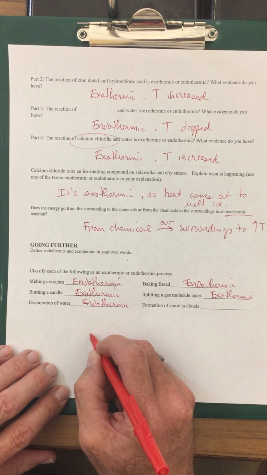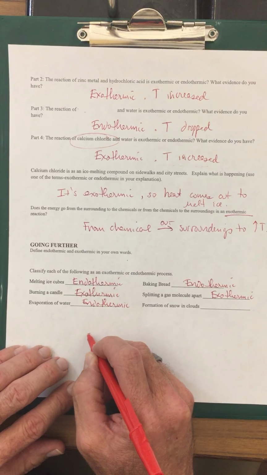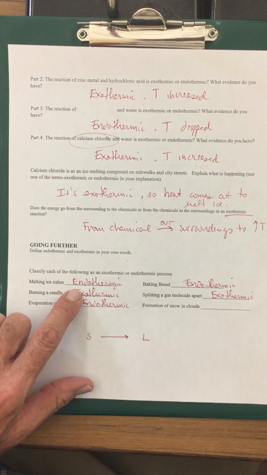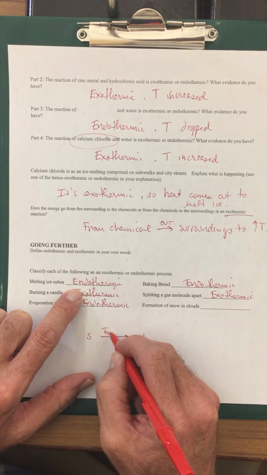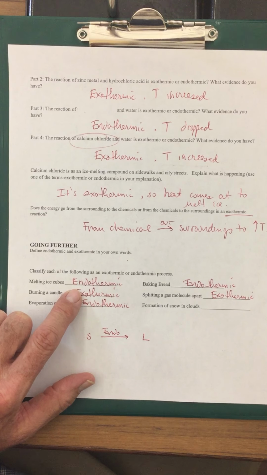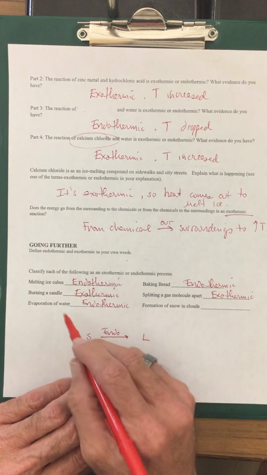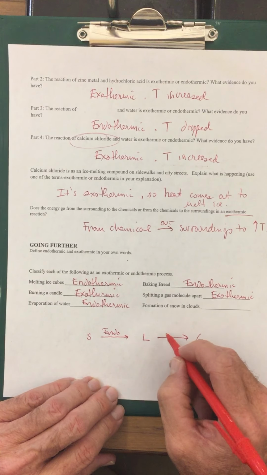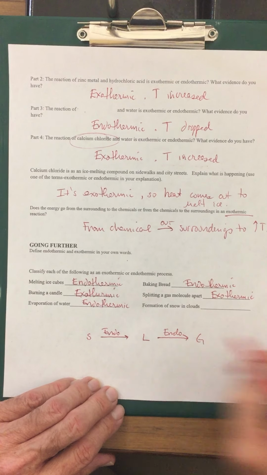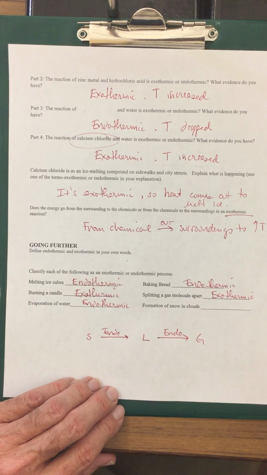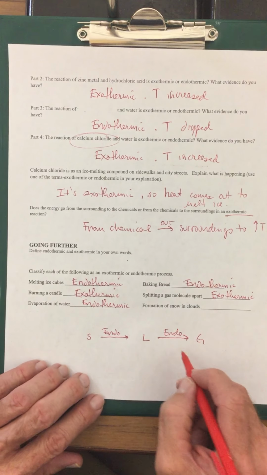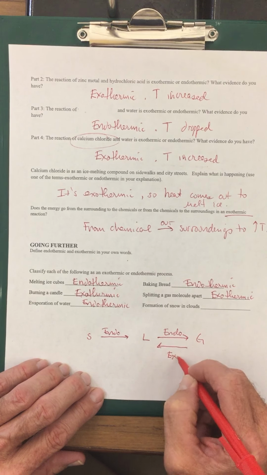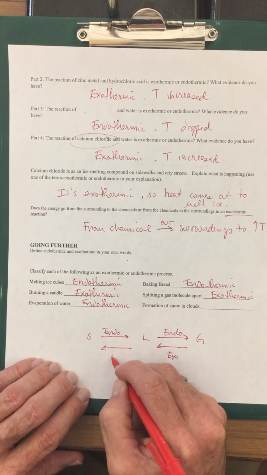If you are going from ice, we're melting ice, we're going from a solid to a liquid. This was what process? This was an endothermic process. And evaporating water, going from liquid to a gas, this was, again, an endothermic process. Well, the reverse process, therefore, is going to be exothermic processes.